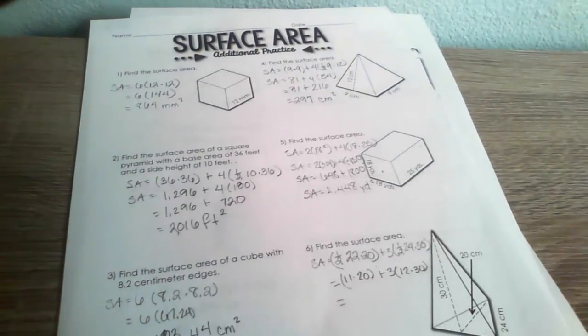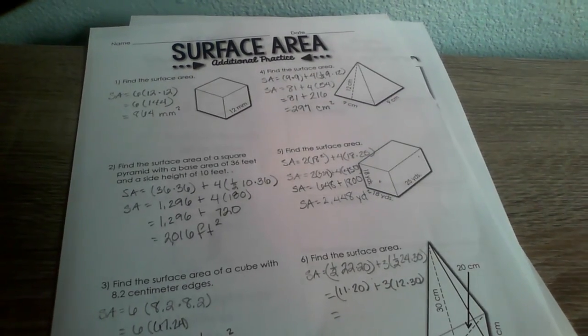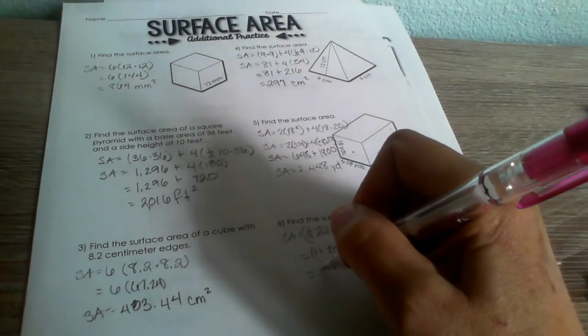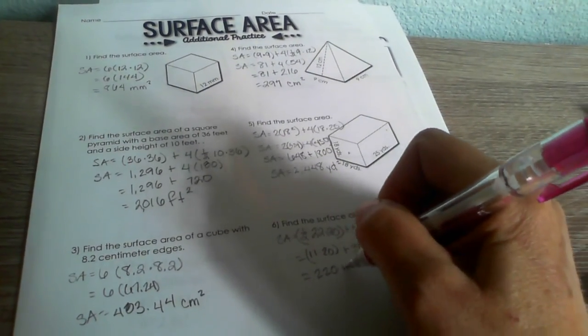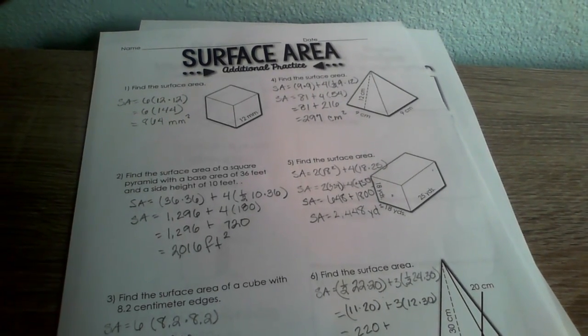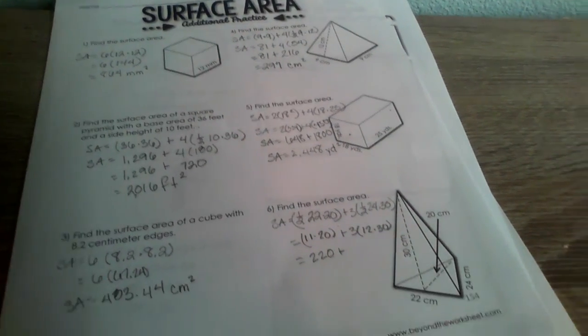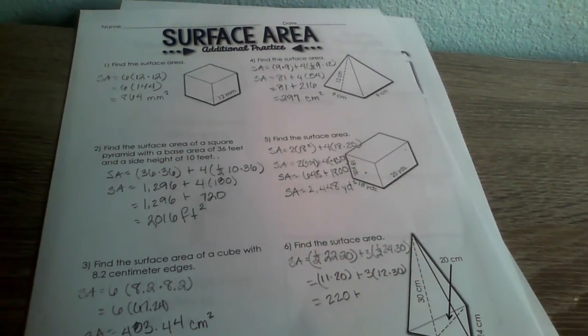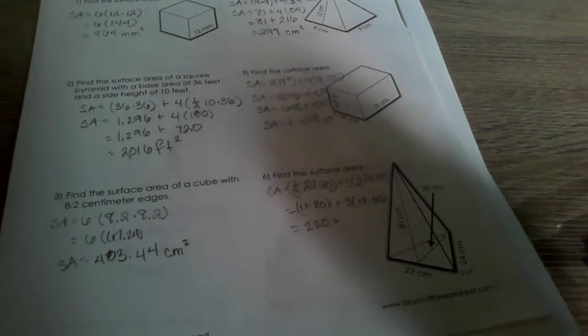Okay, so 11 times 20, we'll do that first, which is 220, plus 12 times 30, which is 360, times 3, which is 1,080.